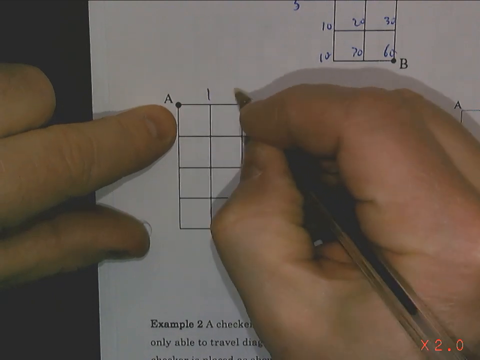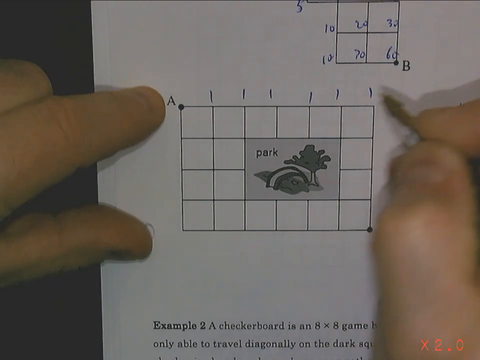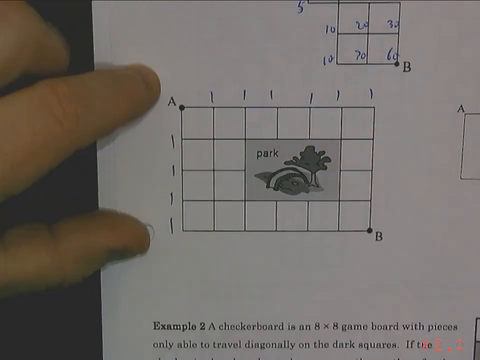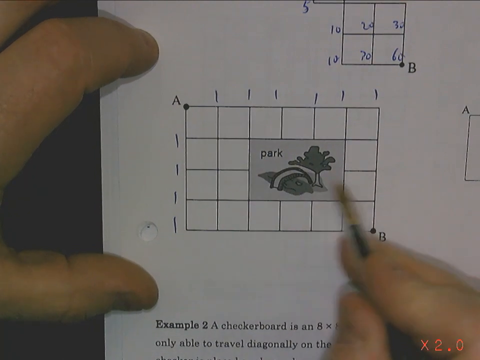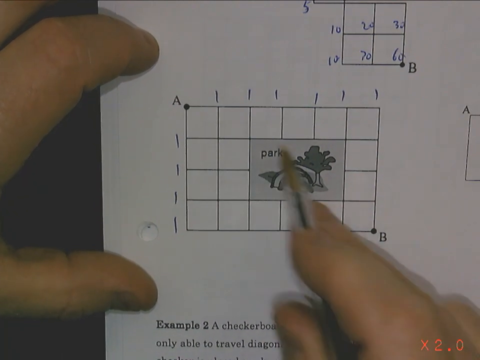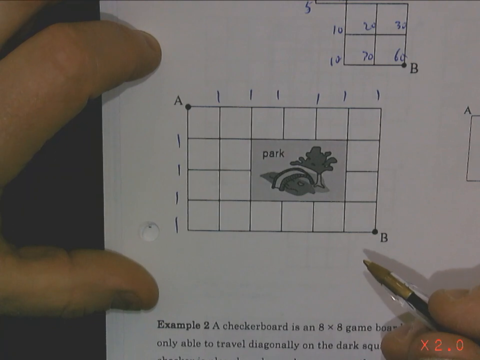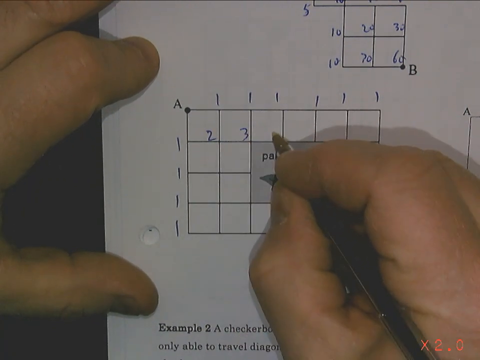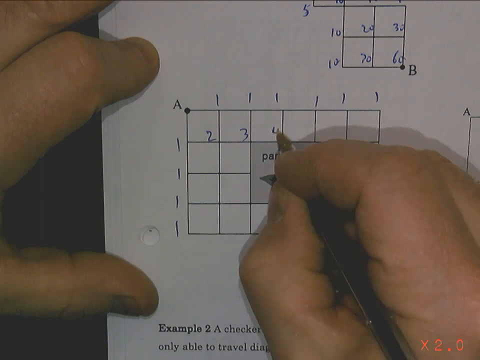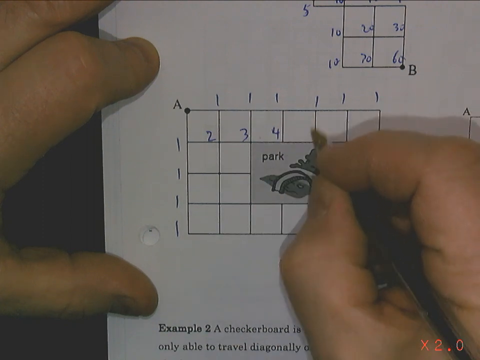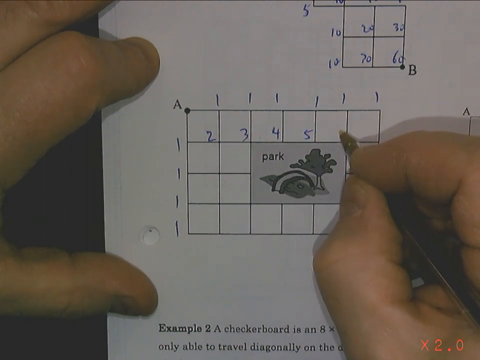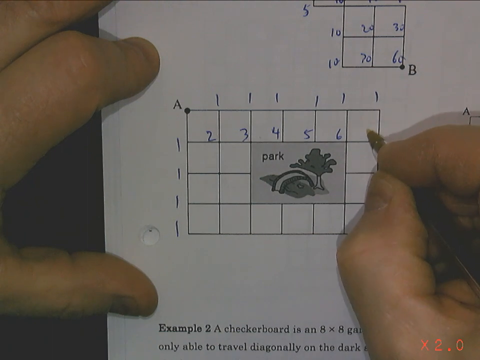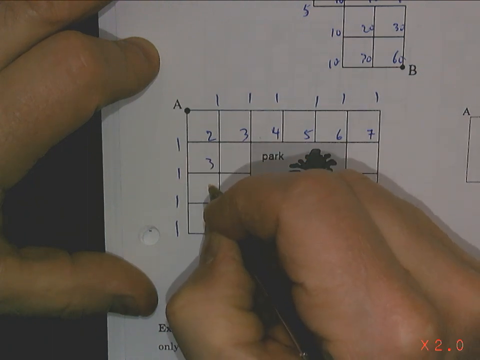Starting from here. 1, 1, 1, 1, 1, 1, 1, 1, 1, 1. Now there's a park in the way here. We can't go through the park, although in real life I could go through the park any way that I want, but this question is not real life. So, 2 ways to get there, 3 ways. I'm going to be careful here. 1 from there, 3 from there. So everything's so far so good. The park's not in the way at the moment. 6. And that'll be 7. This will be 3, 4, 5.